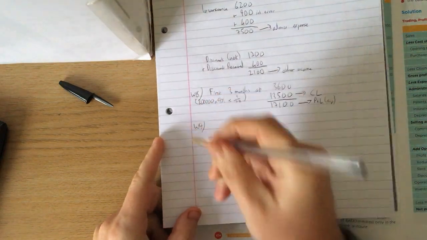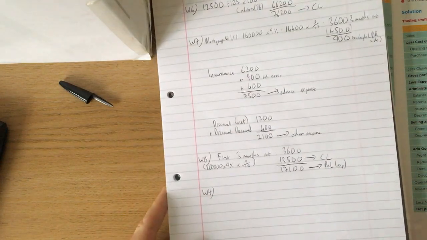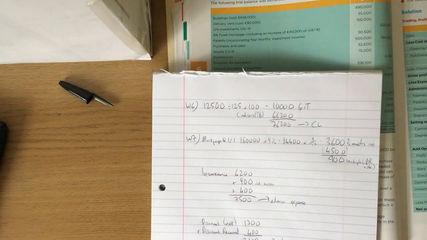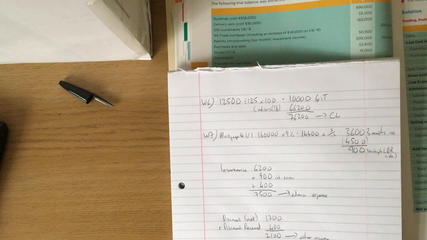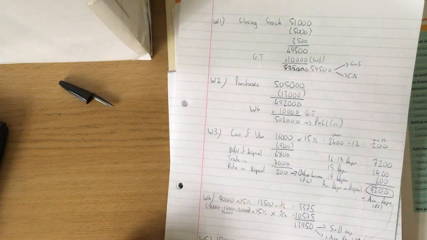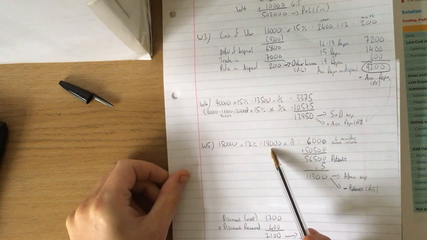We'll go to working 9 then. It says provide for investment income due as well. So you've got 12% in investments, and they cost 150,000. We have already done something with this.